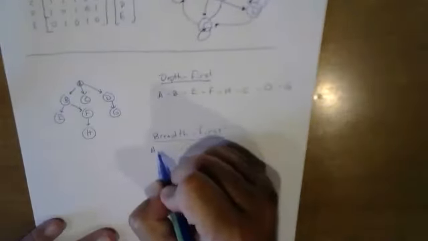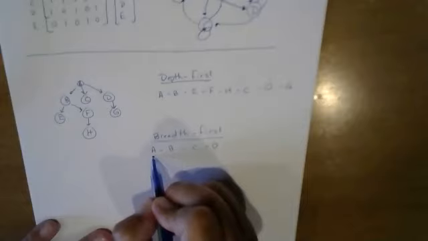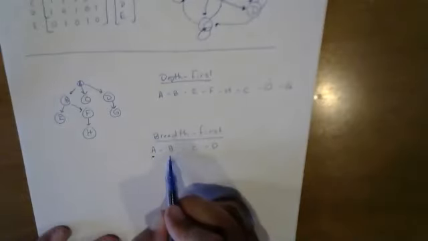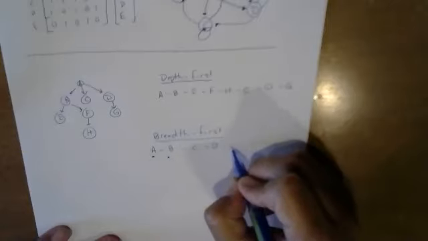Breadth first looks like this. I'm going to start with A and say, where can A go? Well, A can go to B, C, and D. So now I'm just going to make a little notation that I took care of A. Now I'm going to go to B. Where can B go? E and F.